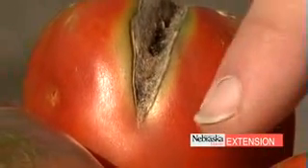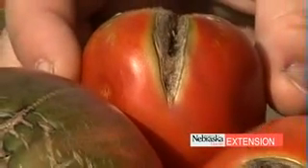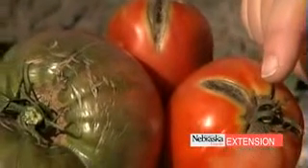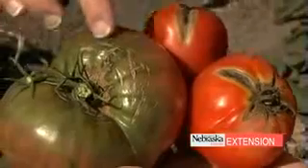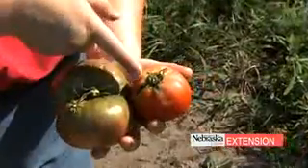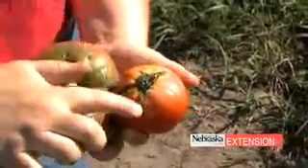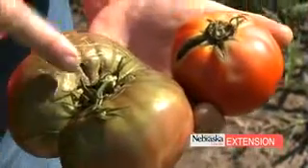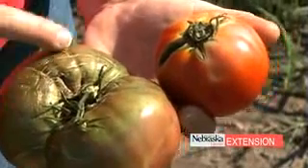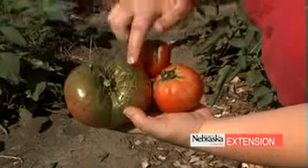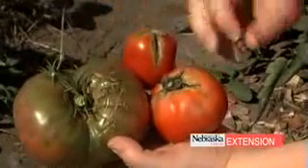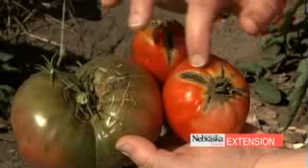Fruit cracking and fruit russeting are also common problems found in the tomato garden. Fruit cracking occurs usually when the tomatoes are reaching a mature stage and the skin of the tomato becomes less flexible. It's caused by a heavy application of water, either through rain or irrigation, that causes the fruits to expand beyond where the skin can accommodate, so the skin just cracks. Fruit cracking can occur either in a concentric fashion around the top of the tomato or radially down from the stem end toward the blossom end.